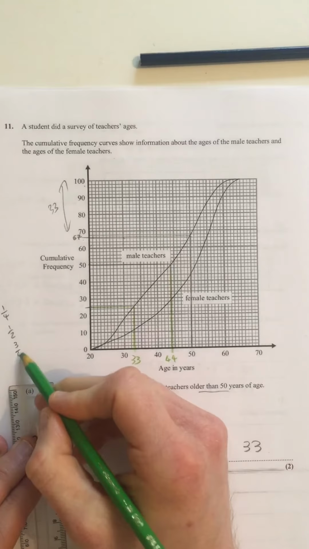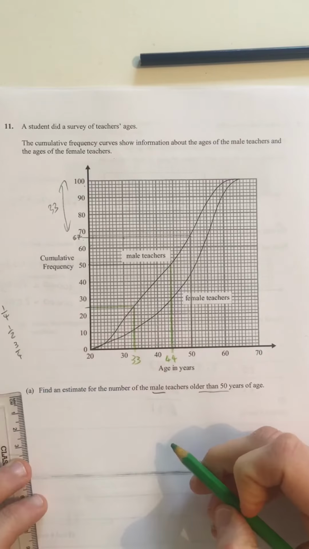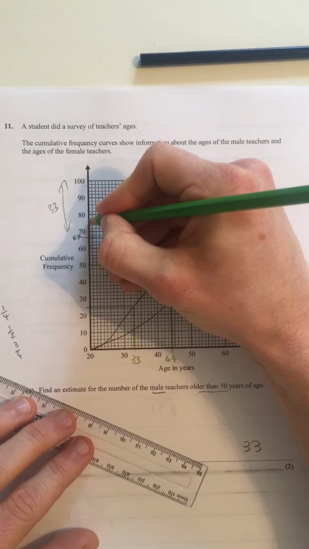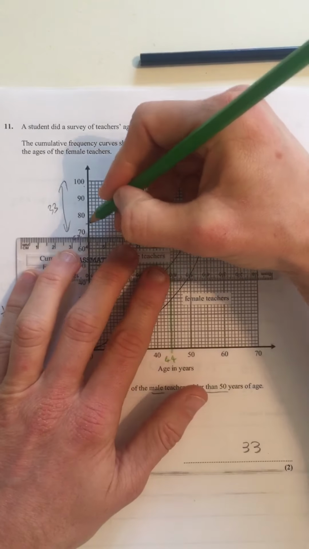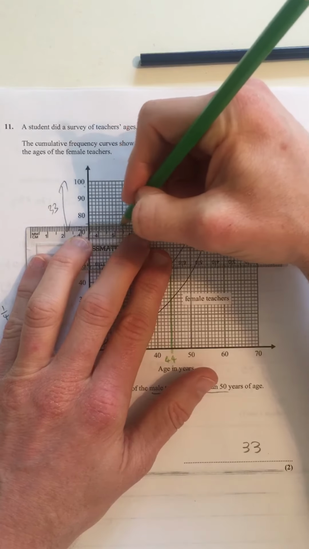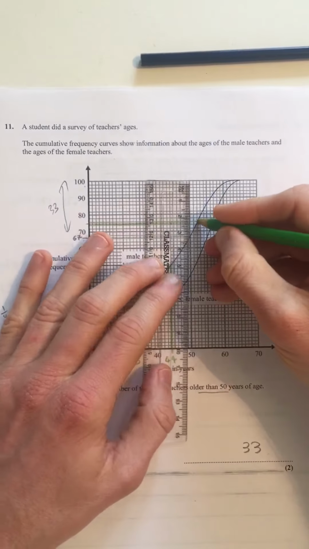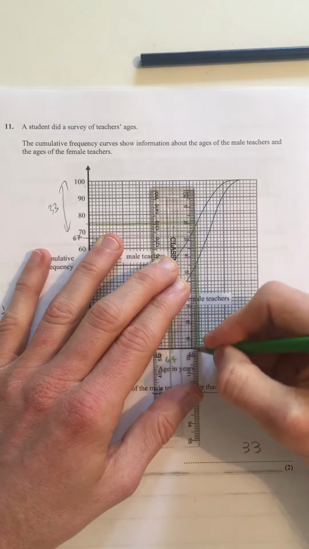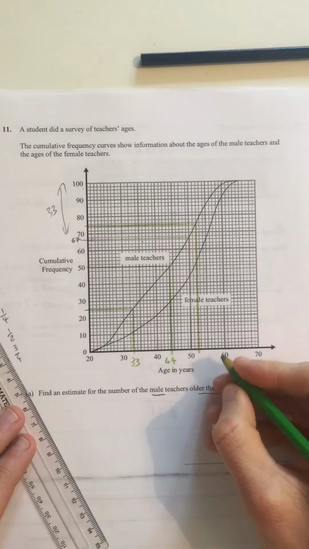And then finally, the upper quartile is 3/4 of 100, which is 75. So that's about here. And we'll draw a line across from there. And I reckon that that is about 52.